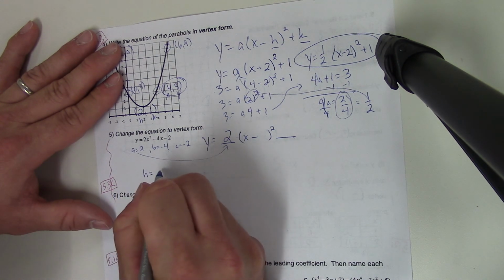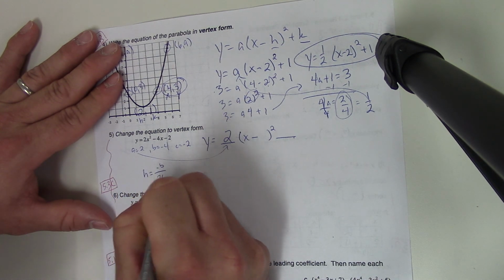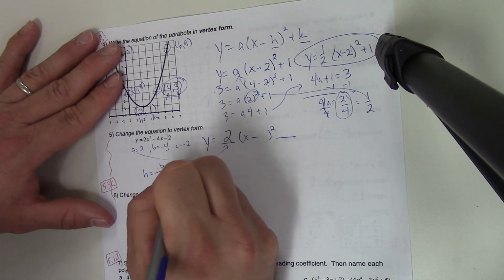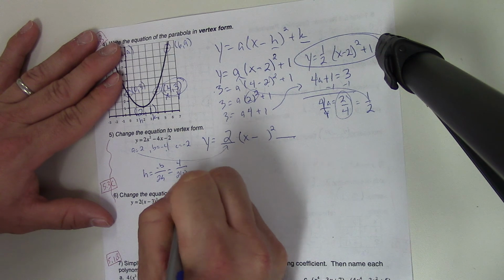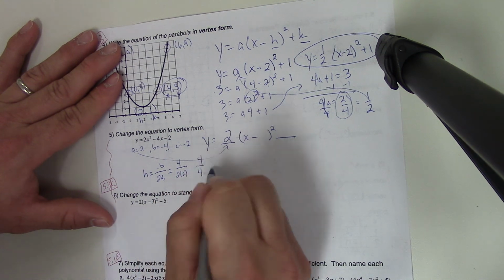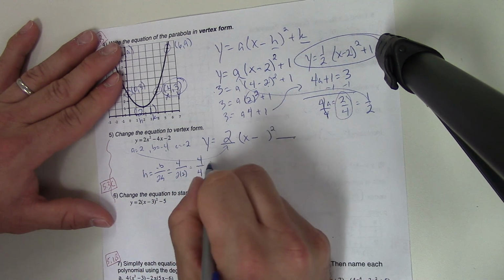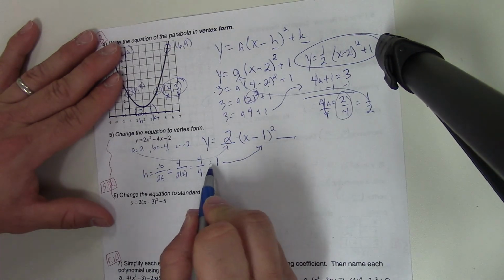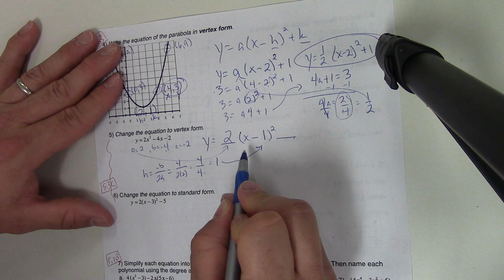H, we said, was take the opposite of B over 2A. We had to do that to find the vertex on the front side too. The opposite of negative 4 is positive 4. 2 times 2 is, of course, 4. And 4 divided by 4 is 1. That gives you that value right there. Again, if this was a negative 1, you go minus a negative and make that a plus sign.